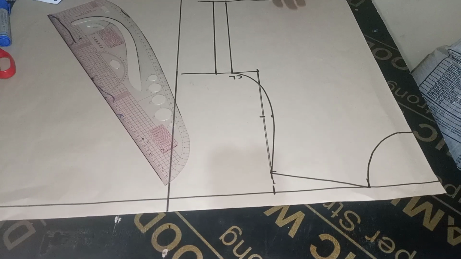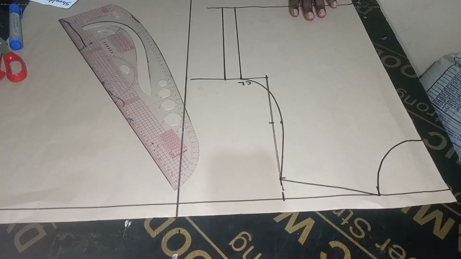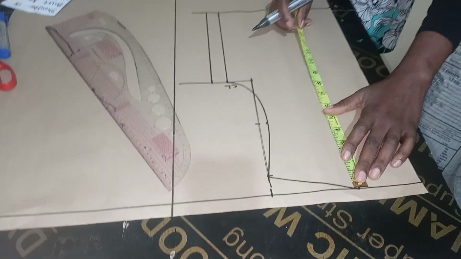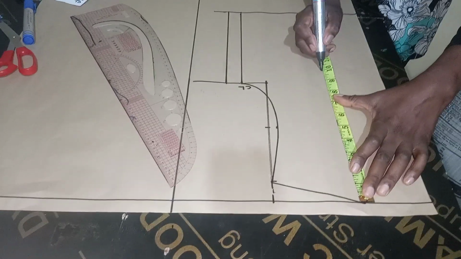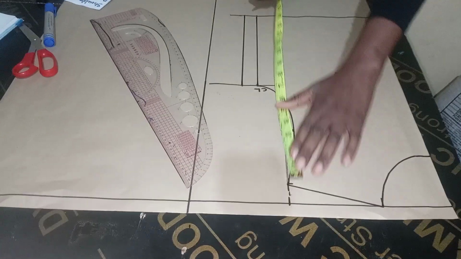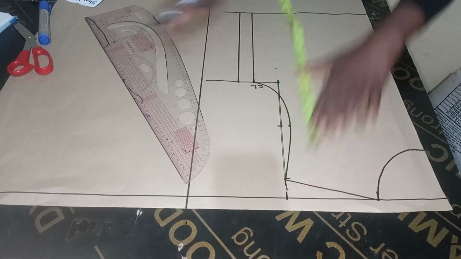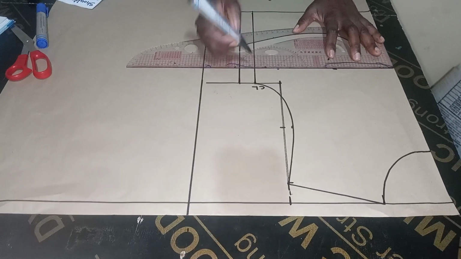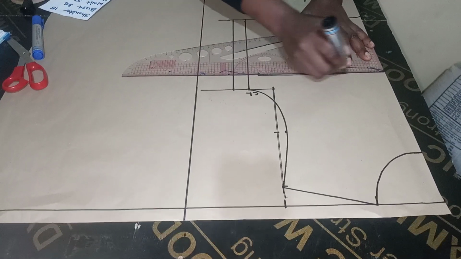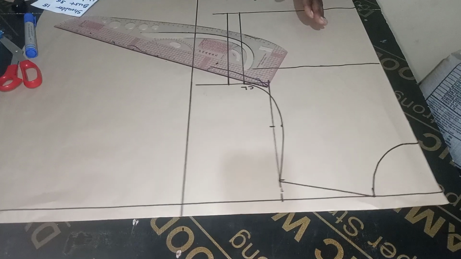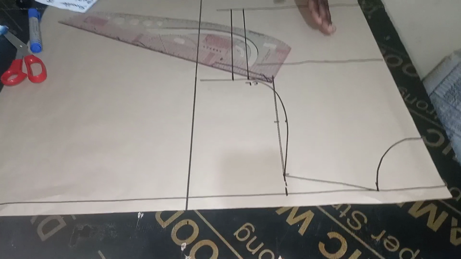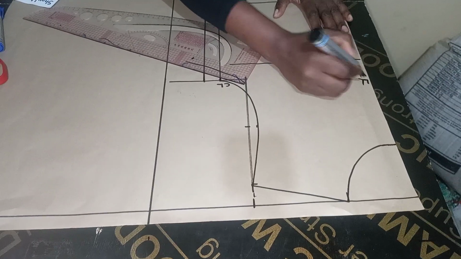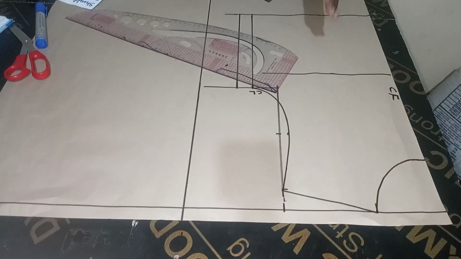So this is the basic bodice pattern for the front. Then the bust point is 10. Let's take the measurement for the bust point, 10. We draw a line because now we want to put our darts. And how do you get where to place your darts? How do you get the exact inches from your center front? This is your center front. How do you get the inches to know where to place your dart?